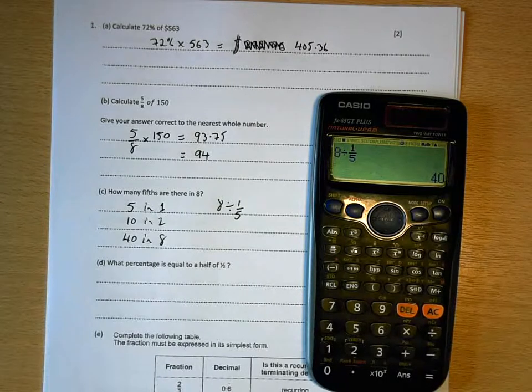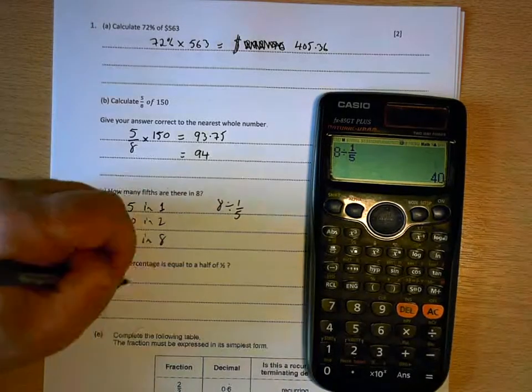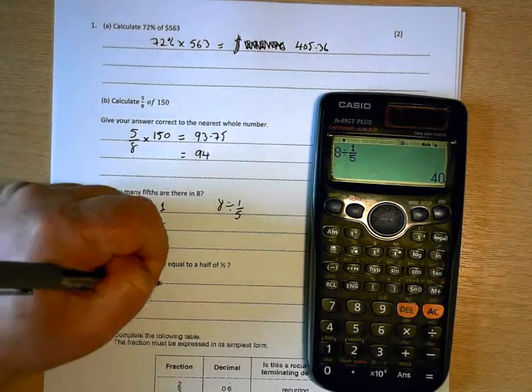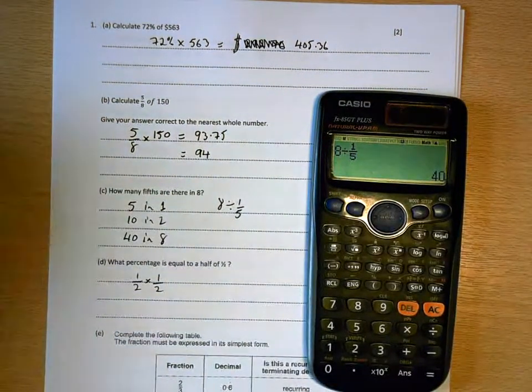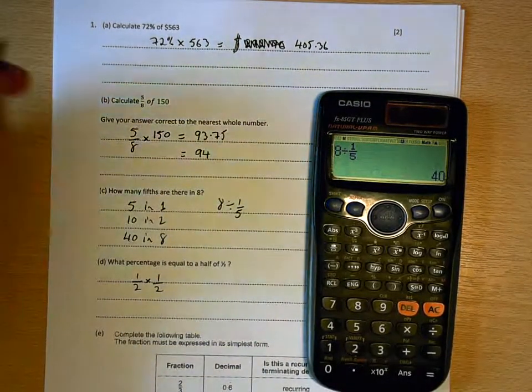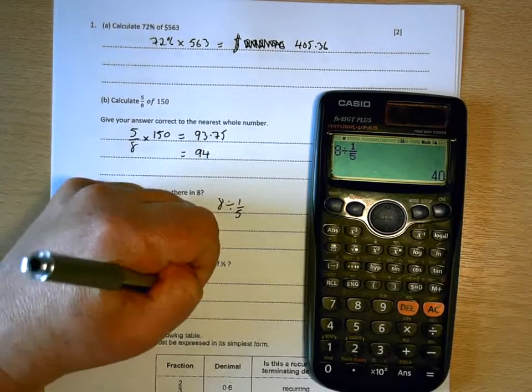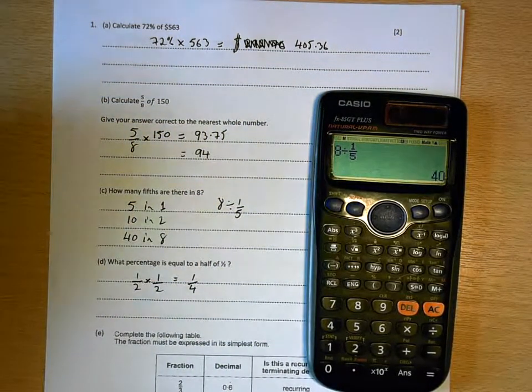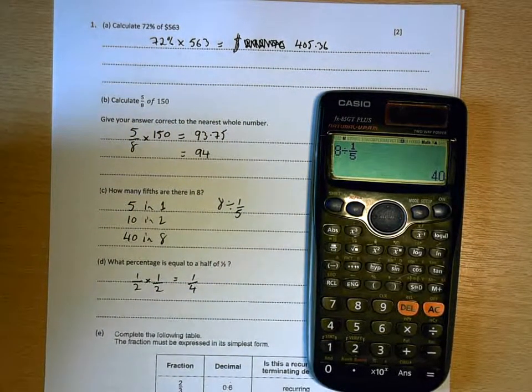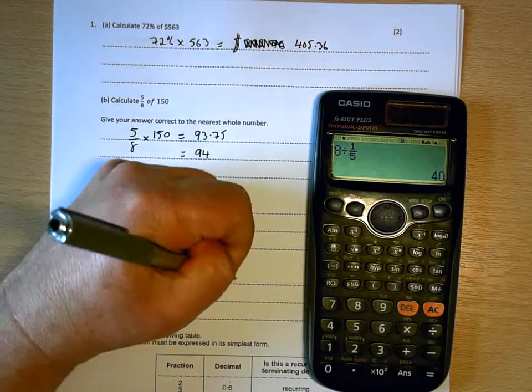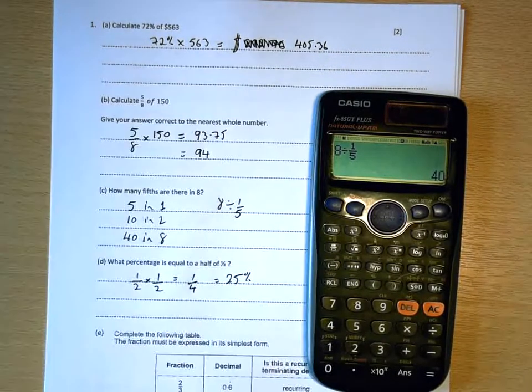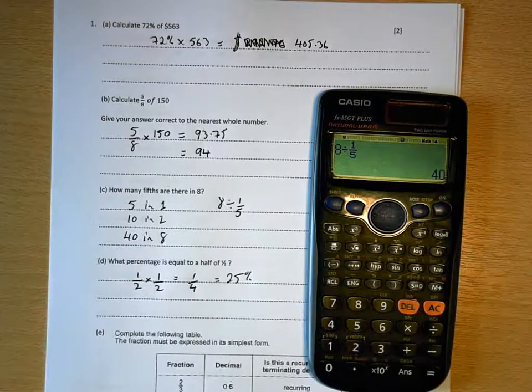What percentage is equal to a half of a half? Well, a half of a half is the same as a quarter. You could do it on a calculator if you wanted to. And hopefully you know that a quarter as a percentage is 25%.